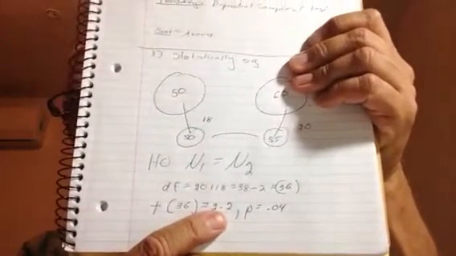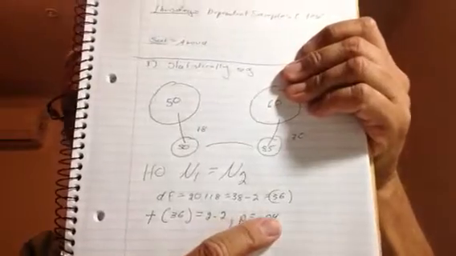This is your t-value, and this is your p-value. Okay? And remember, your p-value is your significance in SPSS. So, take your time on these. Just be very careful, and we'll have a good week.